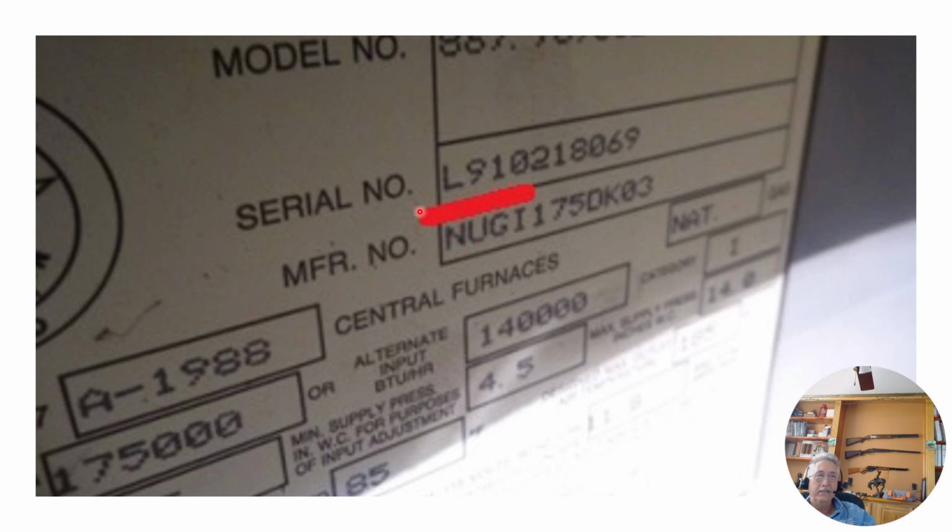1991 on the data plate. So that goes in the report as a defect. I put well past expected useful life, defective. I'd say working fine today, but is well past.